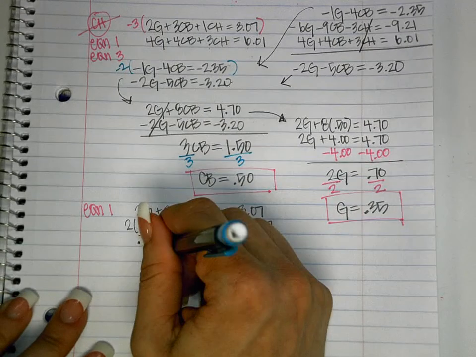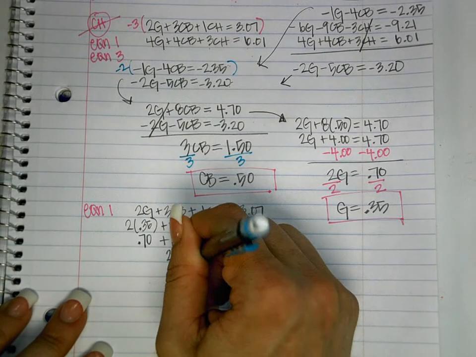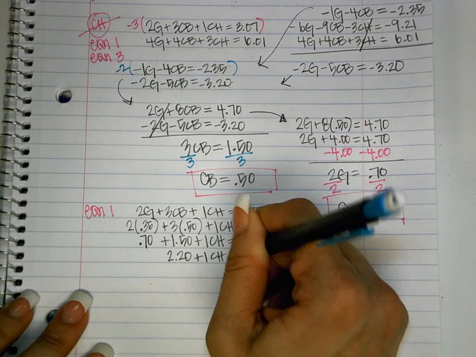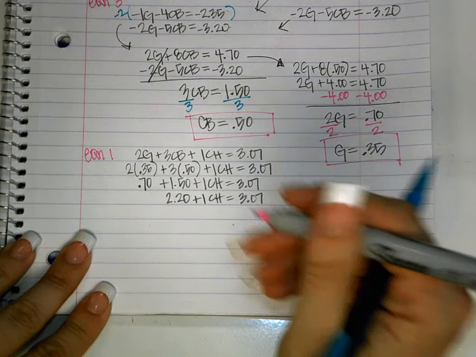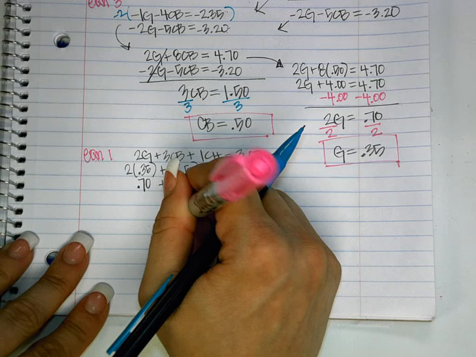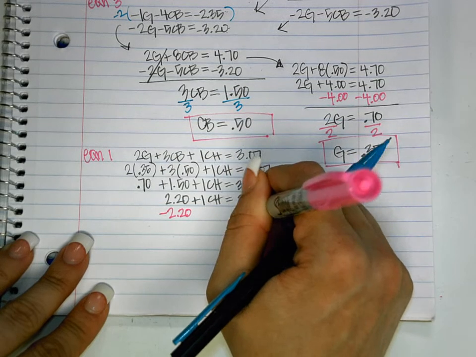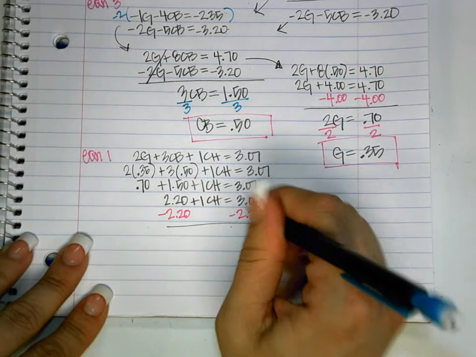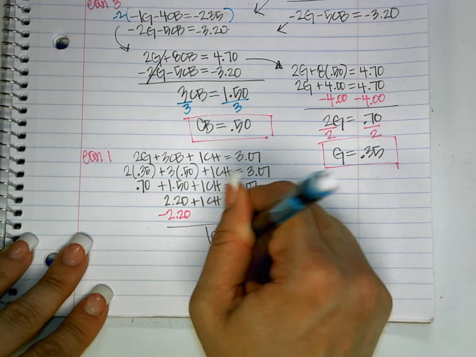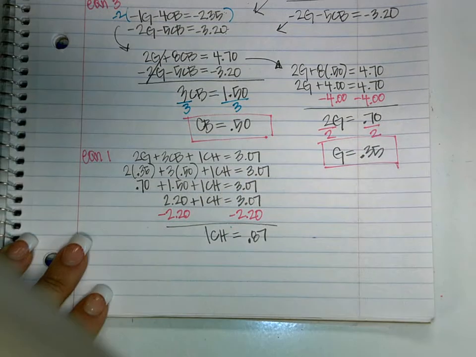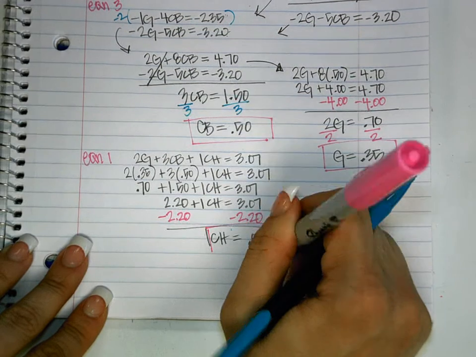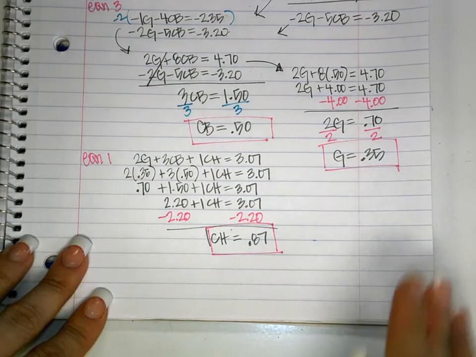Add those together, $2.20 plus 1 bag of chips is 307. Subtract 220. We're almost done. 1 bag of chips is 87 cents. And you're done. Yay.